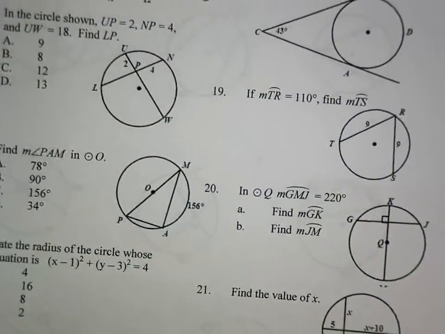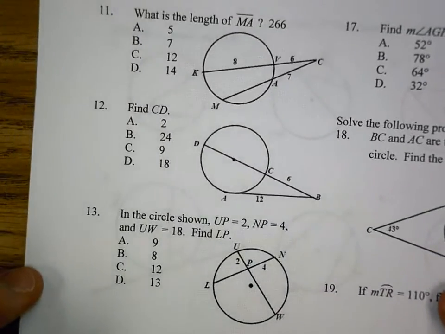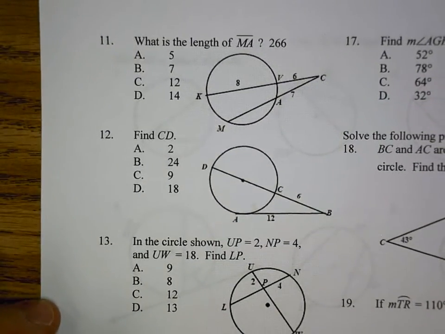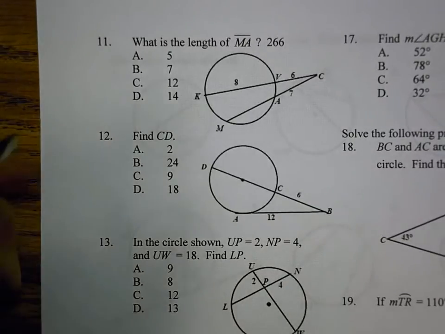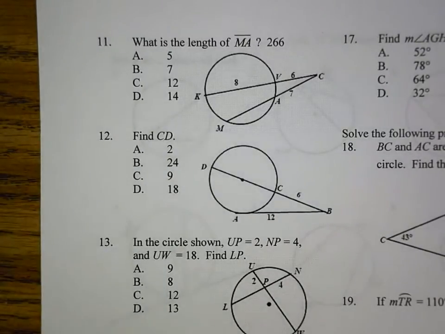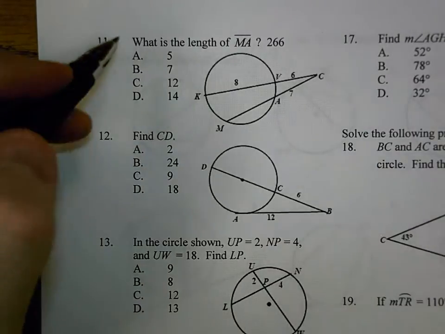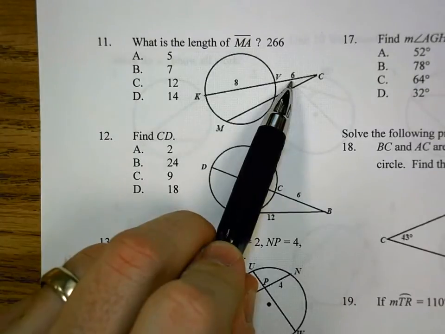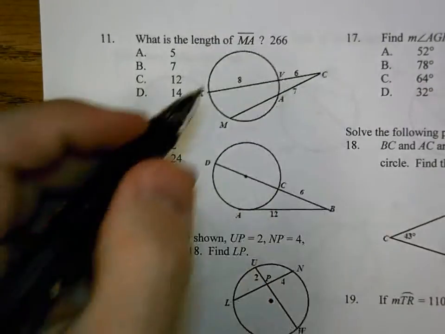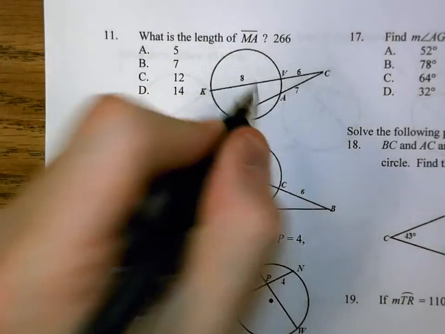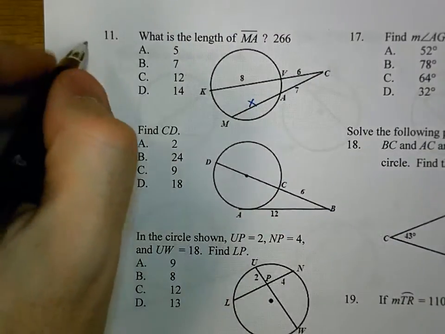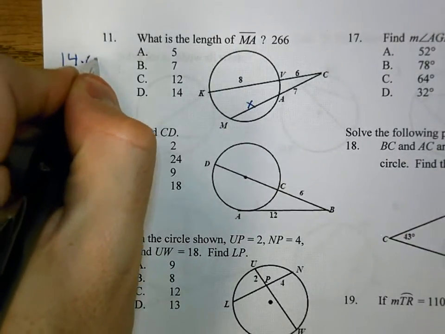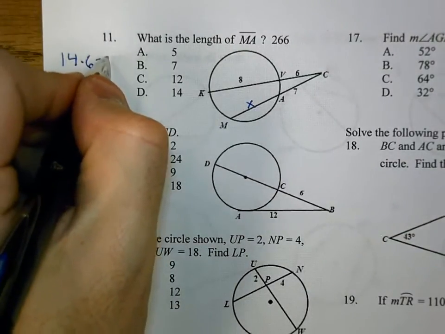Okay. Next, we go to number 11. We need to find the length of MA. For this, we're looking at secants, a relationship for secants. When we talked about secants before, we're going to do the entire secant times the external equal to the entire secant times the external. So let's just call this x for now. That's what we're solving for. So the entire top secant is 14 times the external is 6, and then the entire is x plus 7.